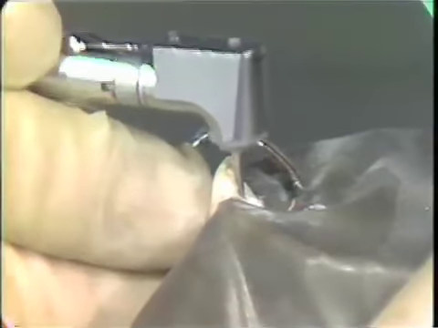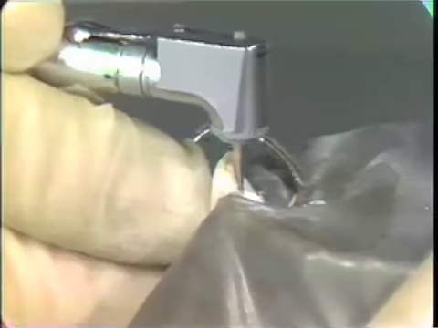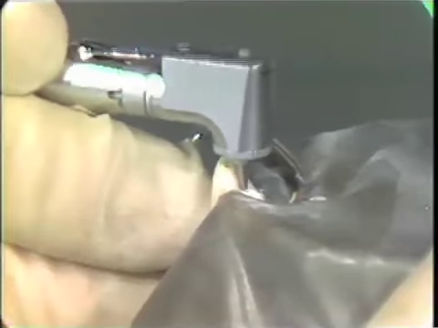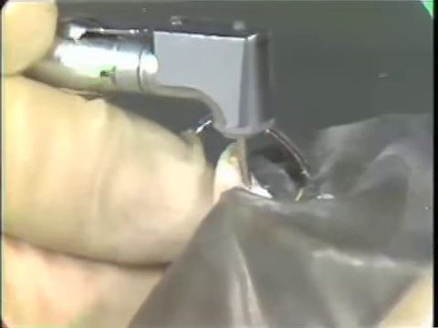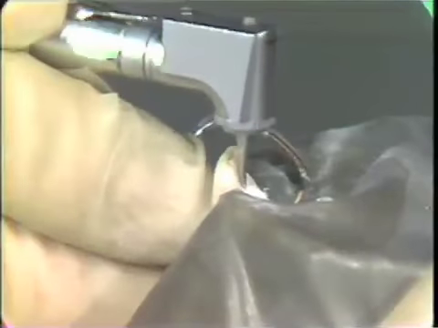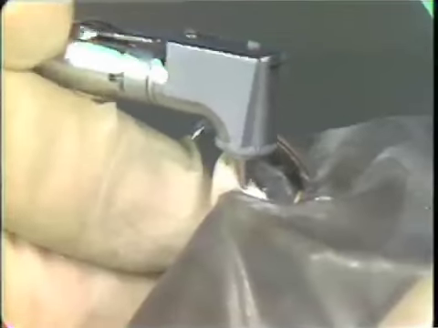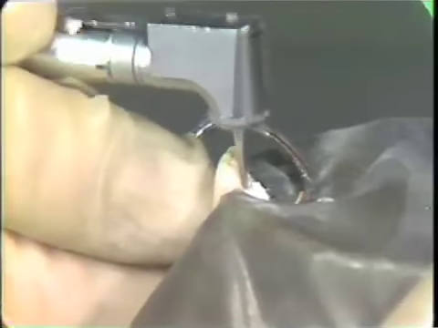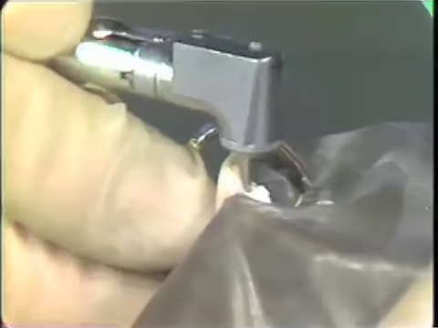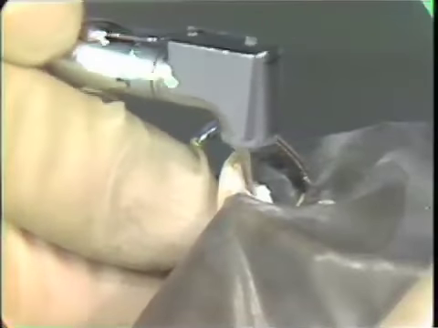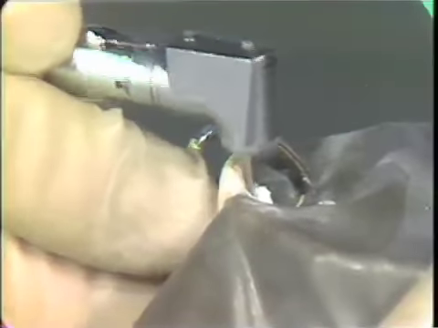Working from the inside out, I go against the mesial, the distal, the buccal, and the lingual unroofing. I go back and check and see if I can go from the inside to the outside without feeling any roof.